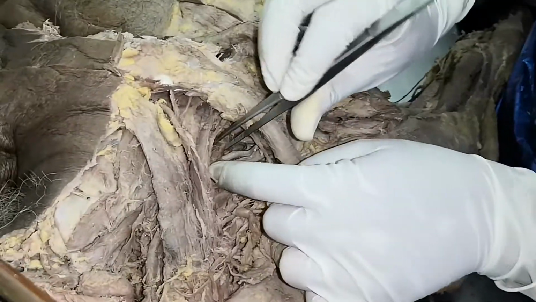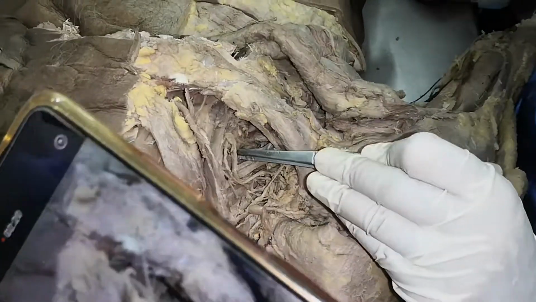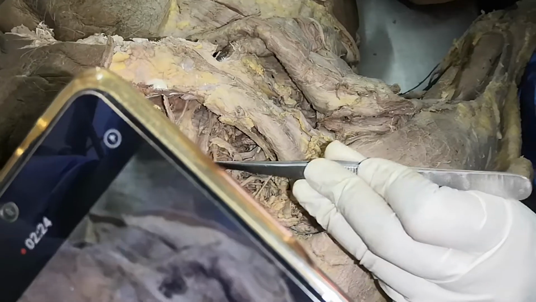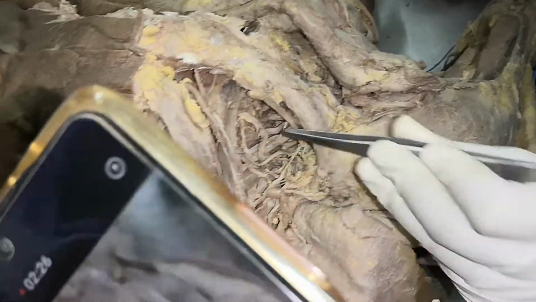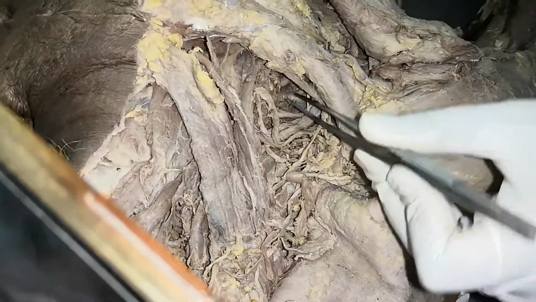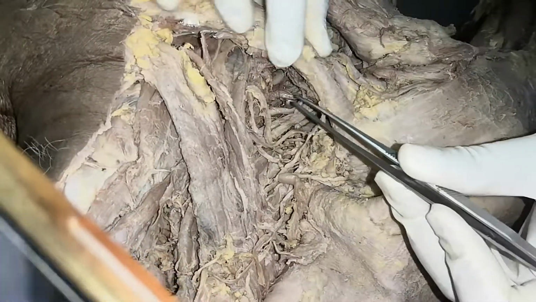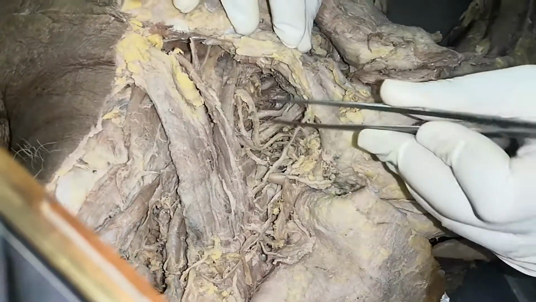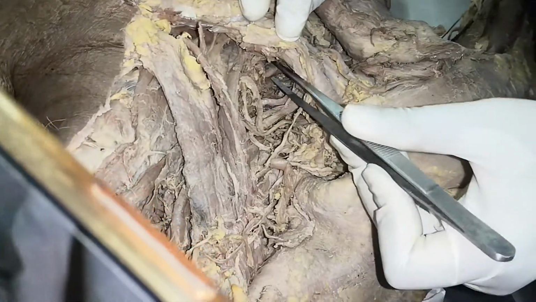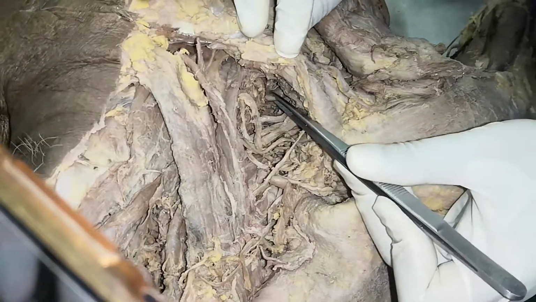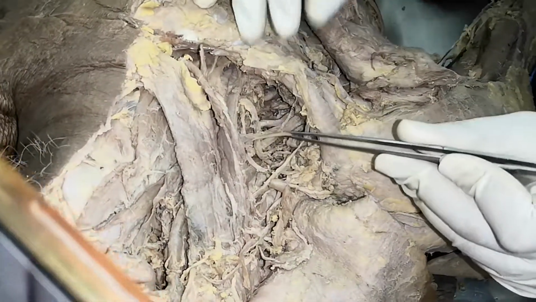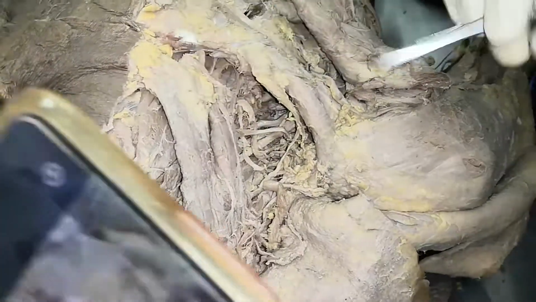Scalenus anterior muscle, phrenic nerve. Upper trunk, middle trunk, lower trunk, subclavian artery, third part, inferior belly of omohyoid muscle.